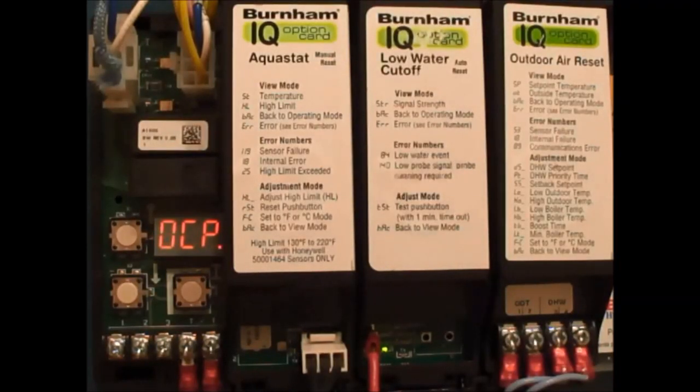Hello, in today's message we're going to discuss the OCP, which is part of the US Boiler IQ control system. OCP stands for Optional Control Panel. As you can see, there are three optional cards that you can plug into the optional control panel.